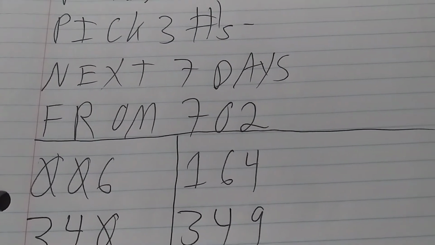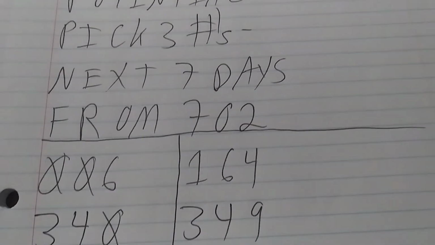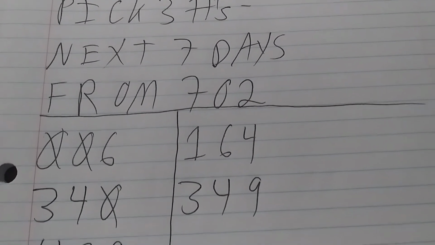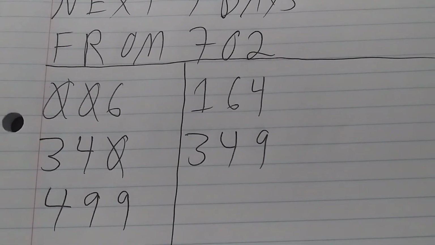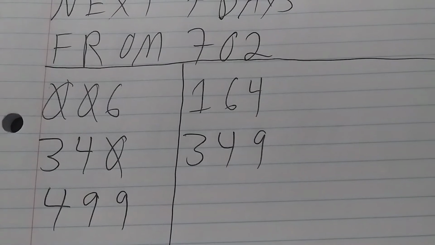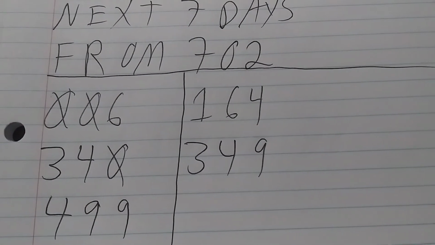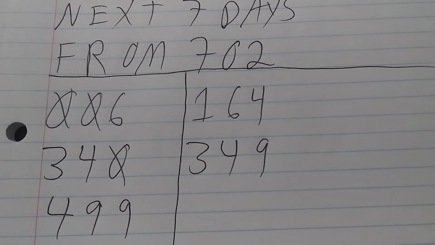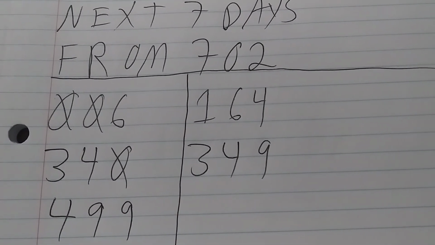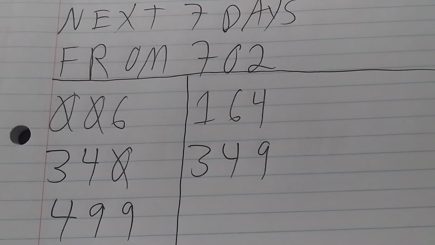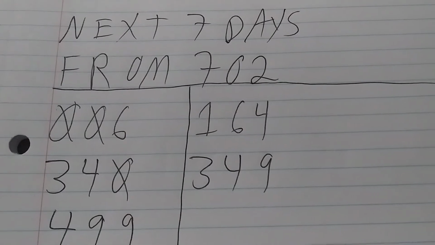Remember, with my numbers, sometimes they are one off, okay? So they may fall as, just for an example, you might have something like, let's go with 340. So you may have something like 341, 351, 440, 240, things like that.